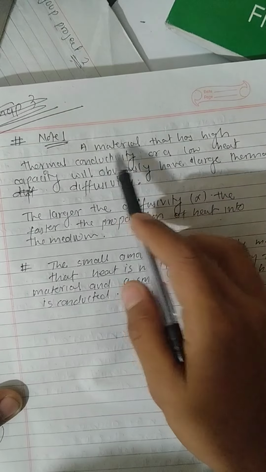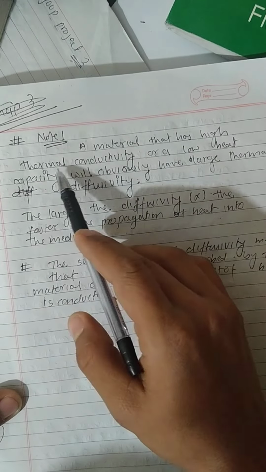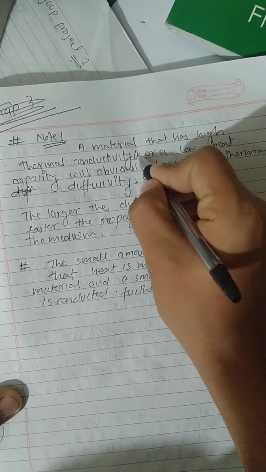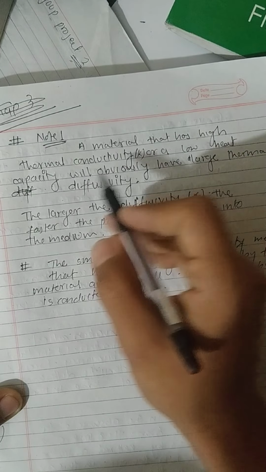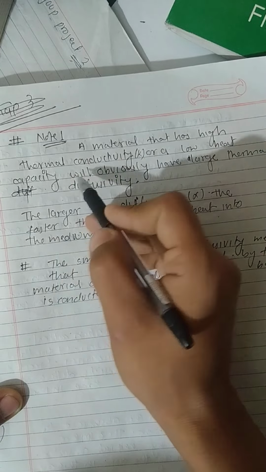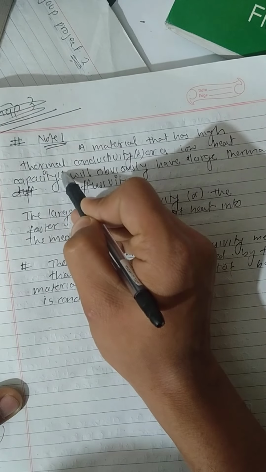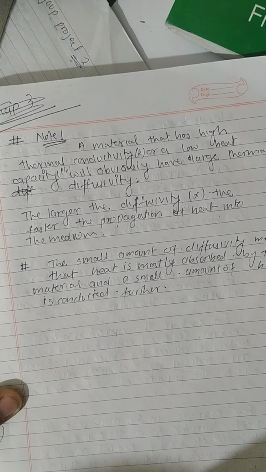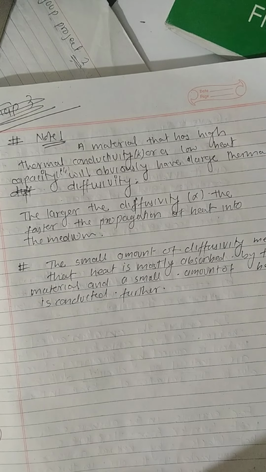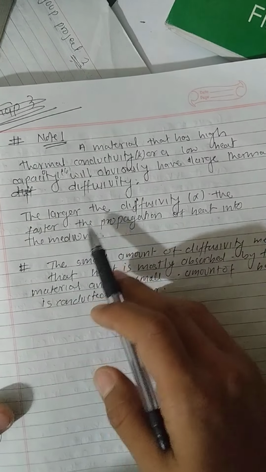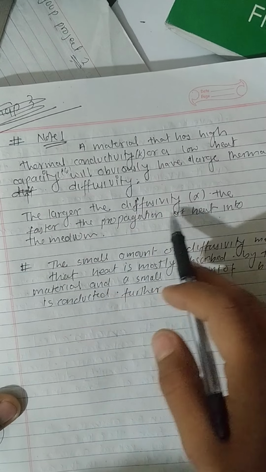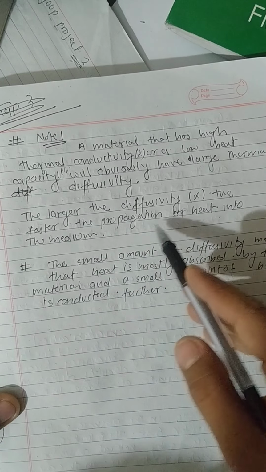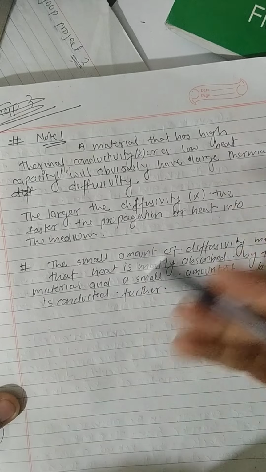A material that has a high thermal conductivity k or a low heat capacity rho Cp will obviously have a large thermal diffusivity. The larger the diffusivity alpha, the faster the propagation of heat into the medium.